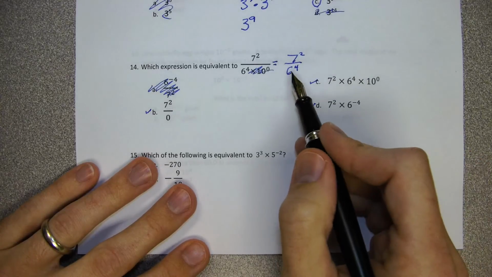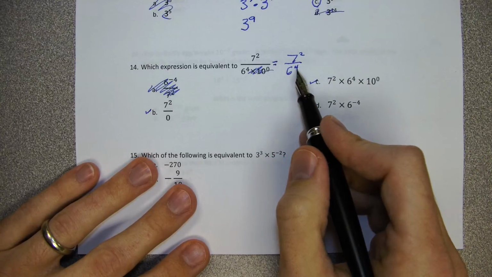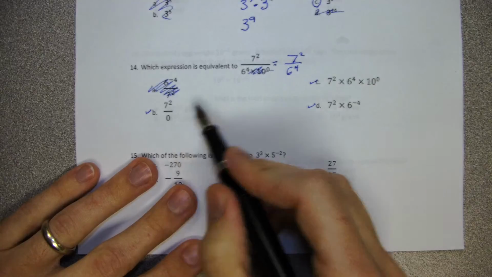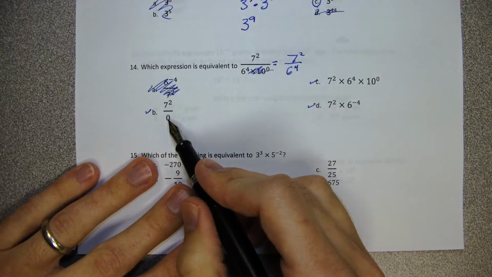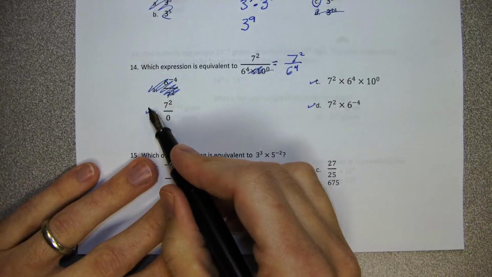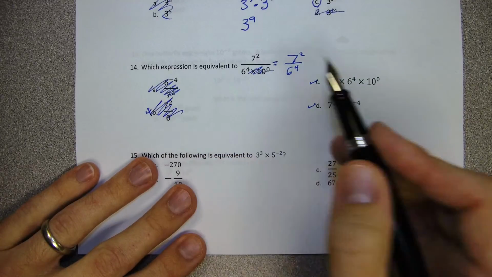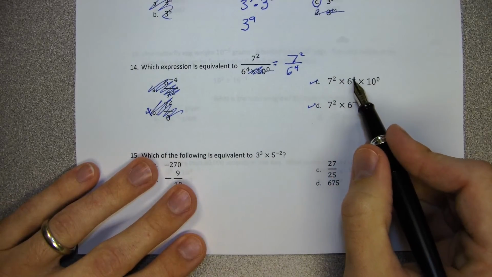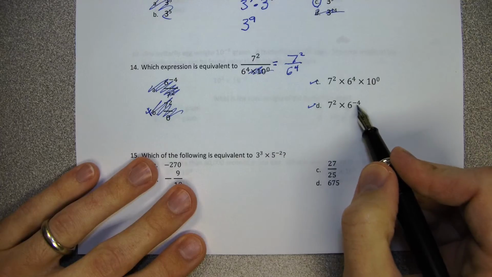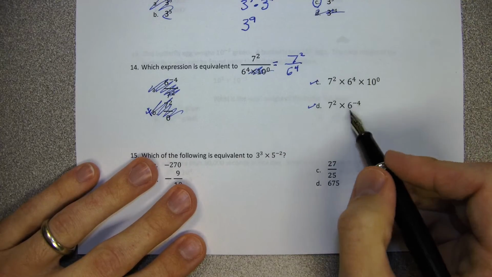All right. Well, let's look down here. This 6 to the 4th business. Well, I noticed that B doesn't have 6 to the 4th anywhere, positive or negative, and we can't just get rid of it. So B turns out it's a bad answer. Let's forget it. I've got a 6 to the 4th here and a 6 to the negative 4th here. So the question is, which one is which?